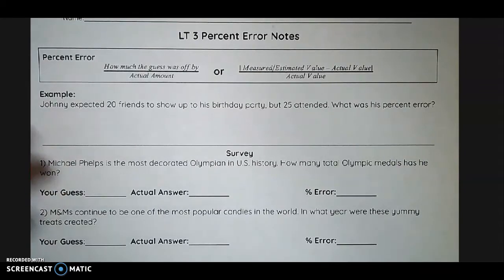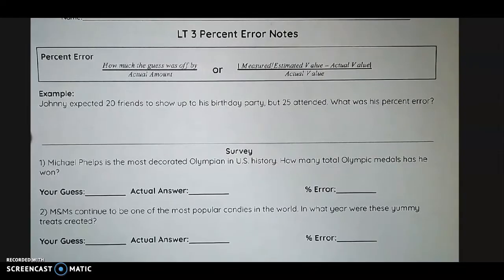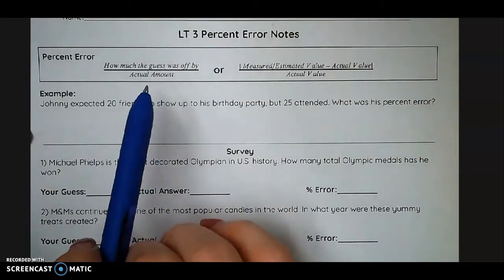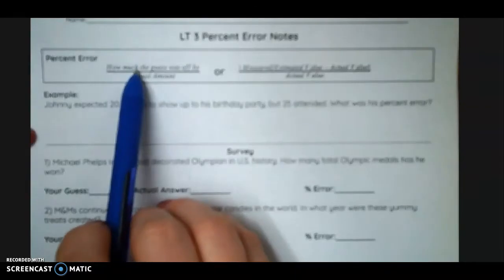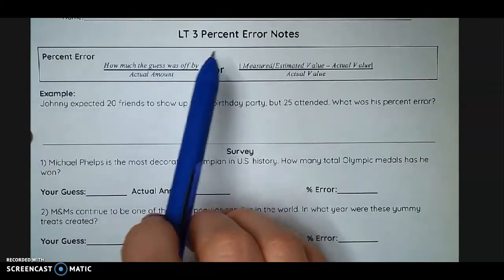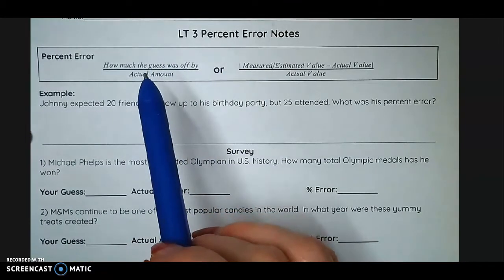All right, today we are going to be reviewing percent error, and then we're also going to talk about simple interest. So we've got a double video going on here. Hopefully we get it all in one. So percent error, you're going to figure out how much your guess was off by divided by the actual amount.